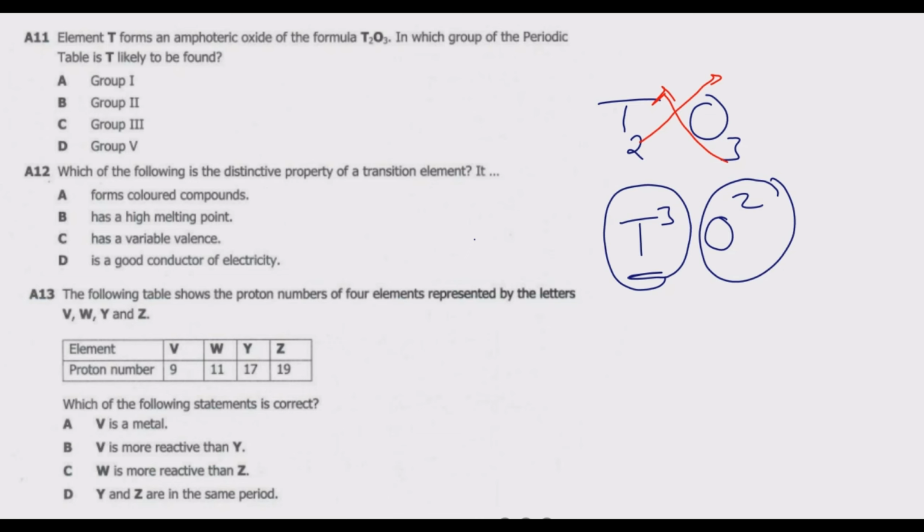So this tells us T is coming from group 3, then O is coming from group 6. So T is likely to come from group 3, which is C in this case. So we use the backward way of writing the chemical formula.